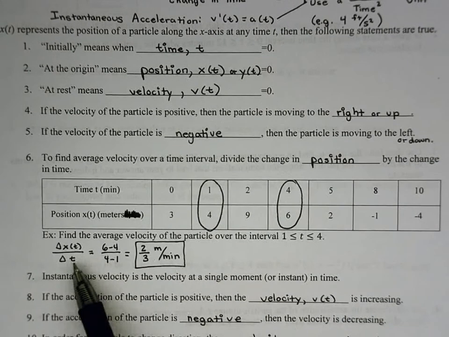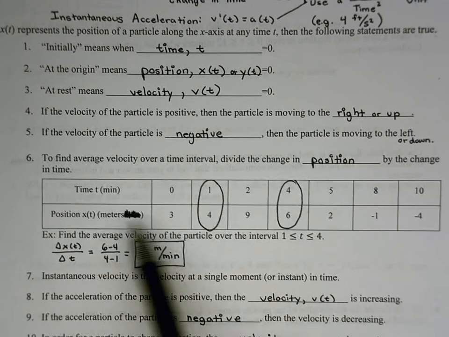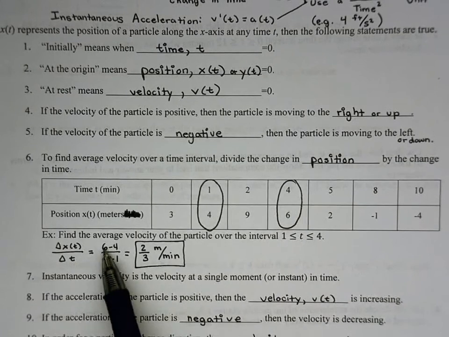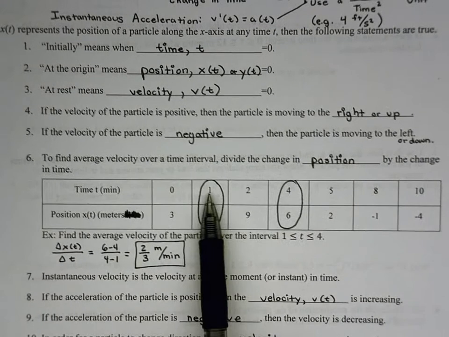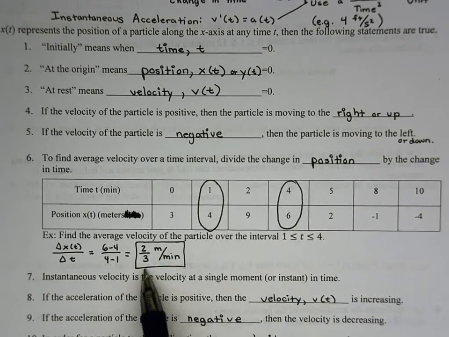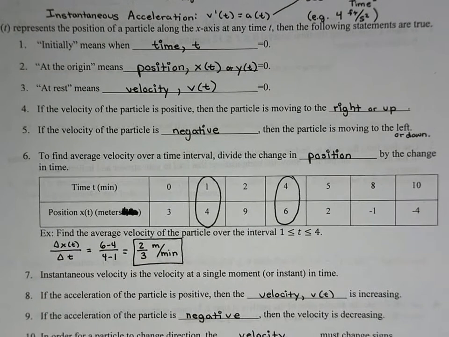So change in position over change in time. Position goes from 6 to 4, so 6 minus 4. Time goes from 4 to 1, 4 minus 1, which is 2/3 meters per minute.